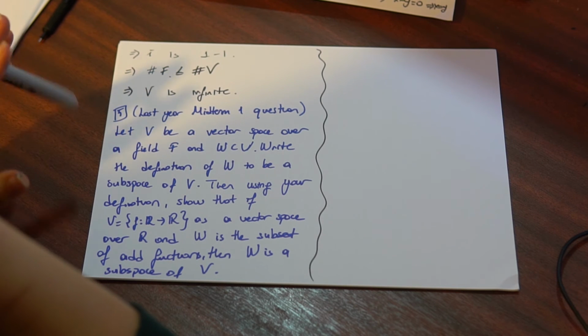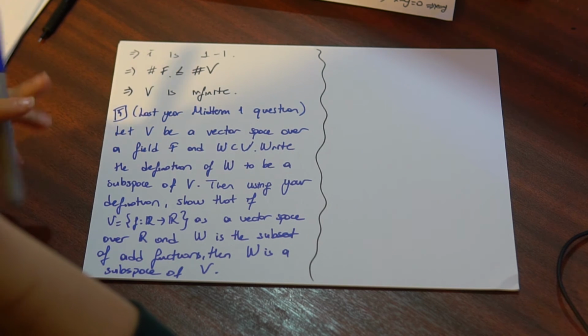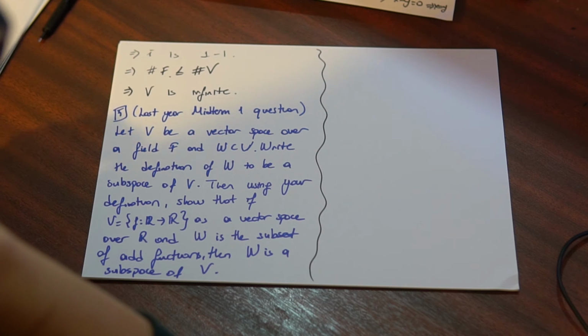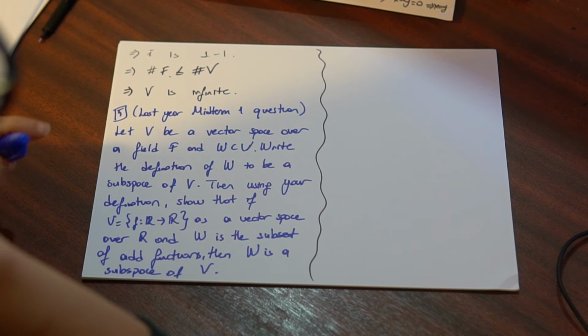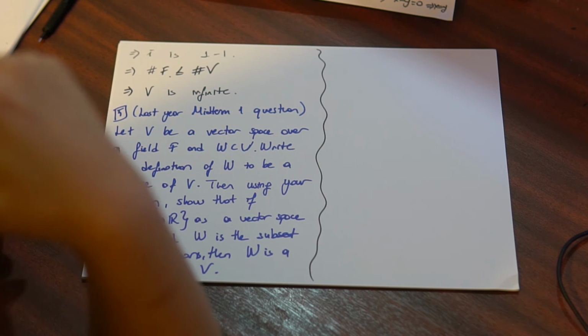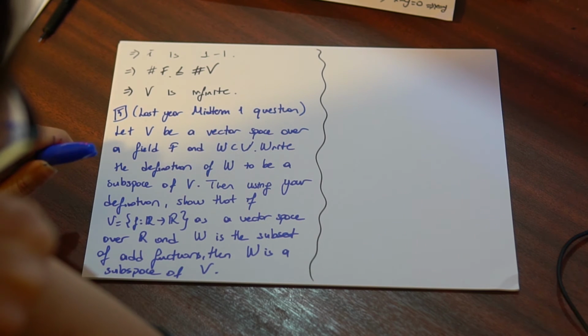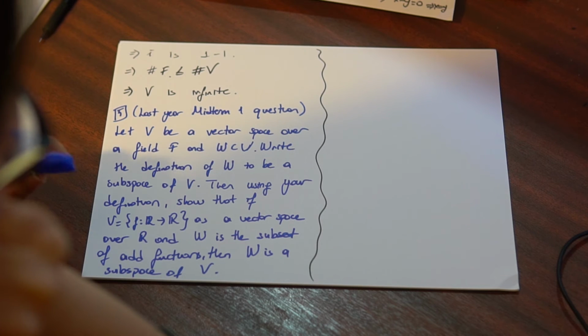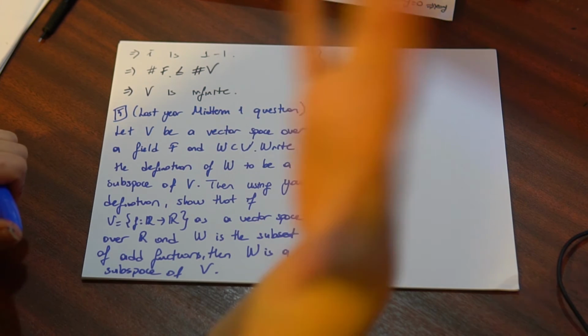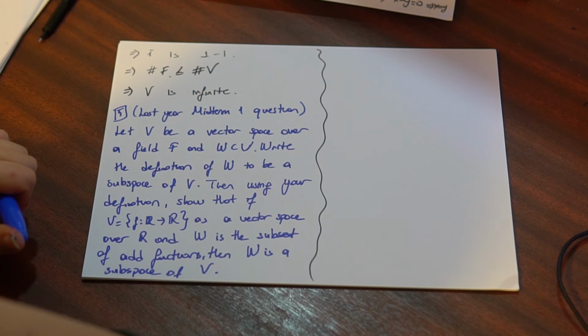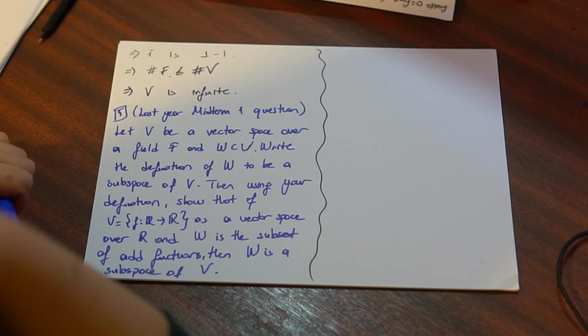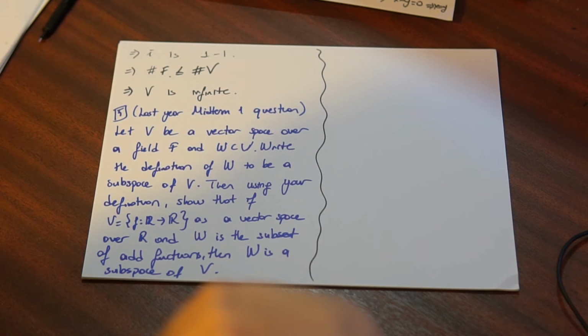Question 5 is coming from last year's midterm. Let V be a vector space over a field F and W a subset of V. Write the definition of W to be a subspace of V. Then, using your definition, show that if V is the functions from R to R as a vector space over R and W is the subset of odd functions, then W is a subspace of V.